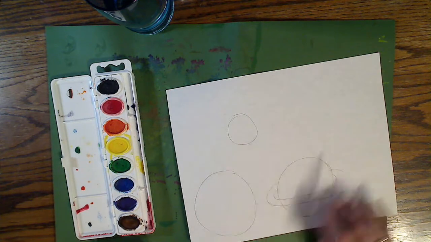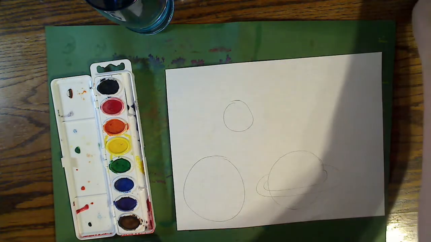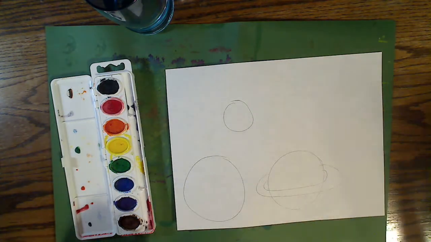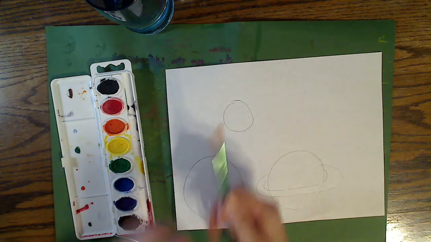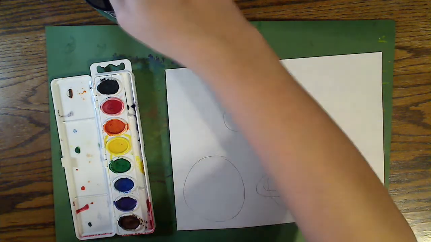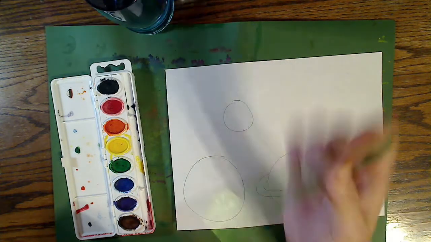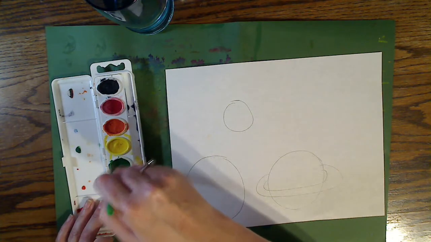Alright, I am not done with this piece of paper. I'm going to reuse it with a bunch of different things. But right now, I'm just going to paint some of my planets. And I'm going to help the colors all blend together. So I have a nice medium-sized brush. Get this wet. And I want to do a green and yellow planet.